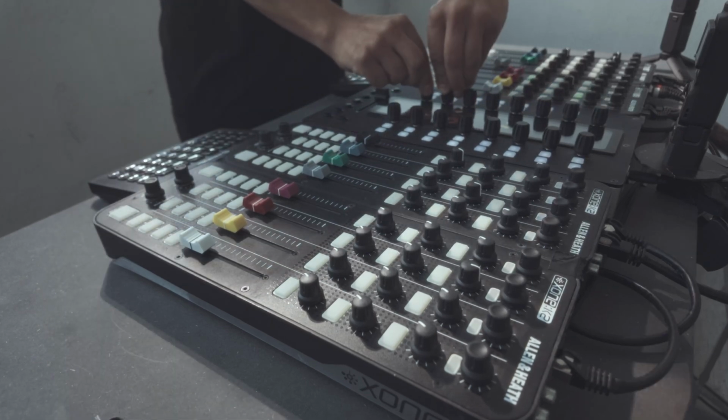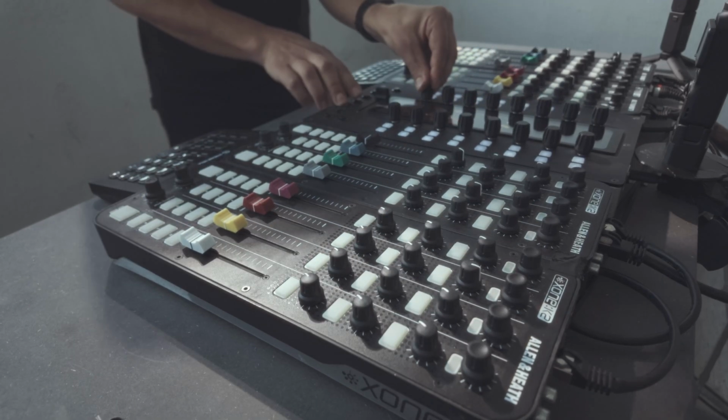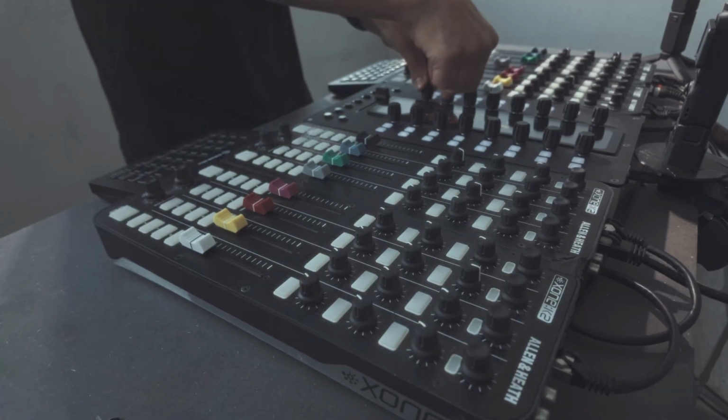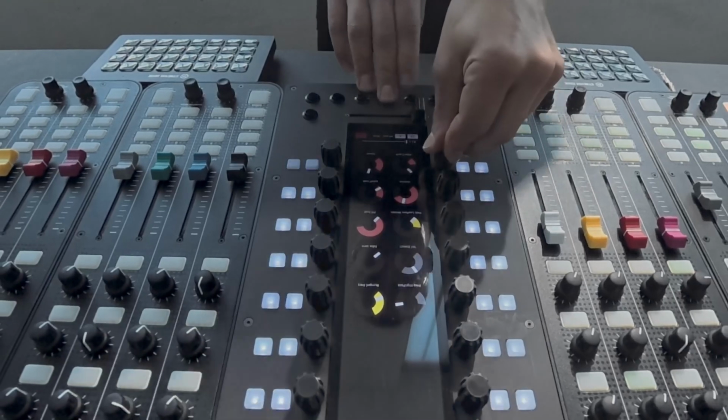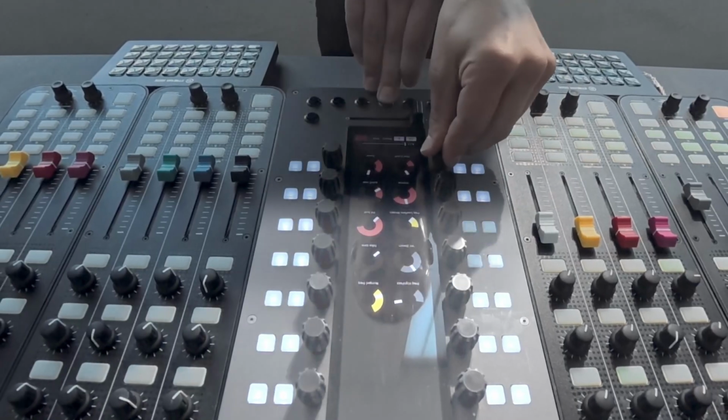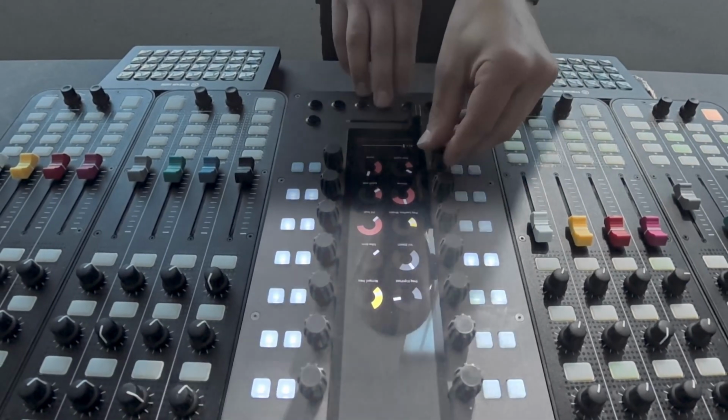Hi, this is my new live techno set, which I've been working on for the last 2 years. And today I want to show you the heart of it, a custom-built controller that I call the Modulator.